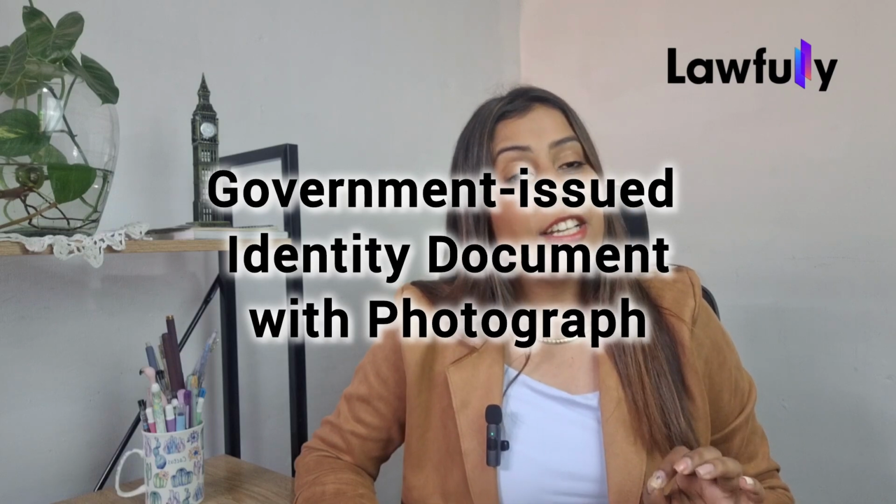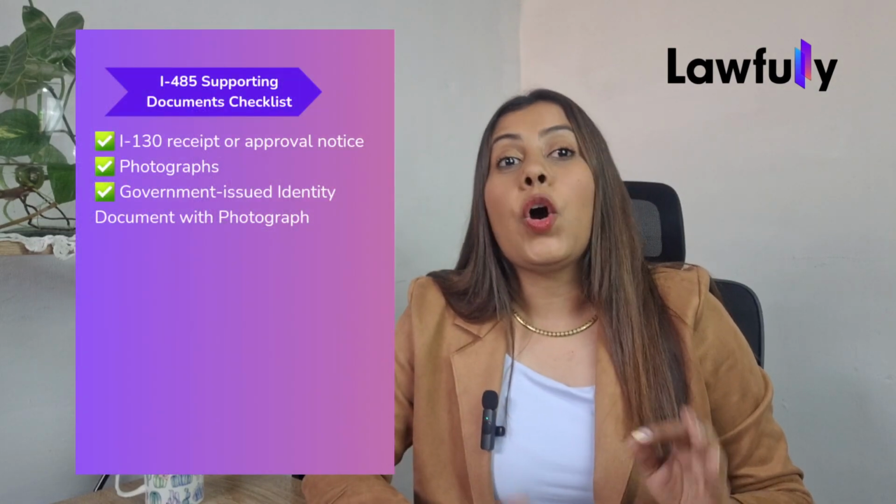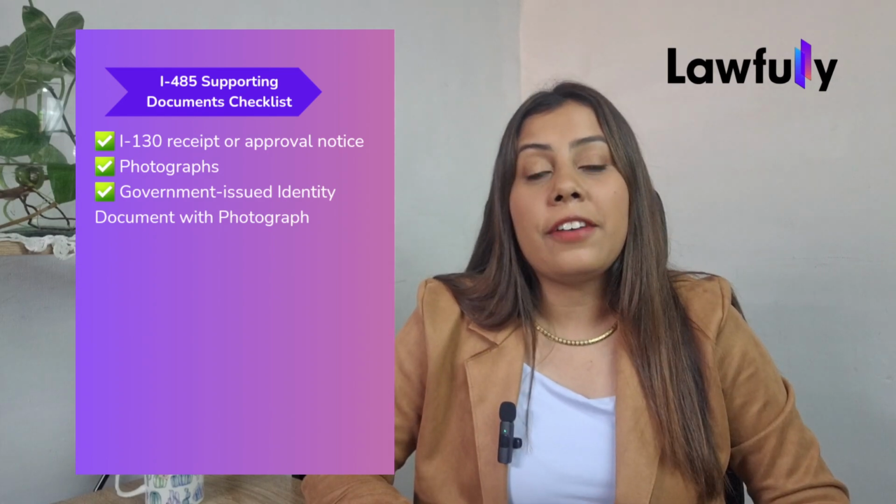Government-issued identity document with photograph. USCIS states that all Form I-485 applicants should submit a photocopy of a government-issued identity document that has their photograph. Typically, this will be your passport or similar document, even if the passport is now expired. It can also be any other government-issued identity document such as a driver's license or military identification document.